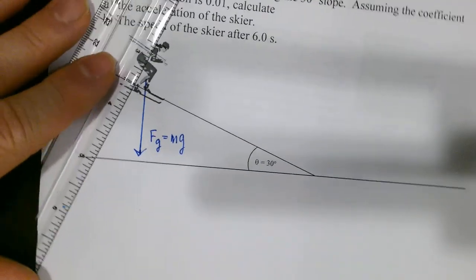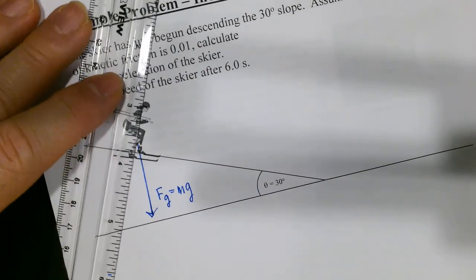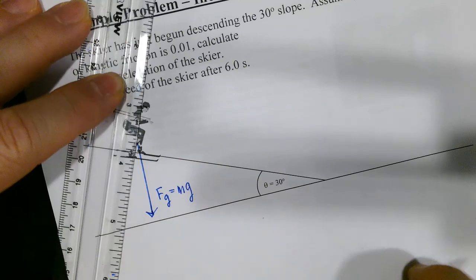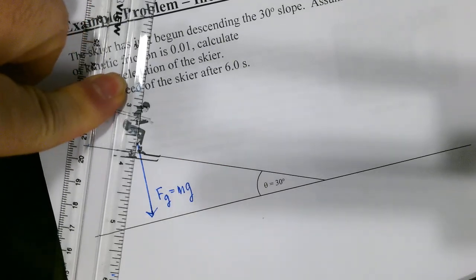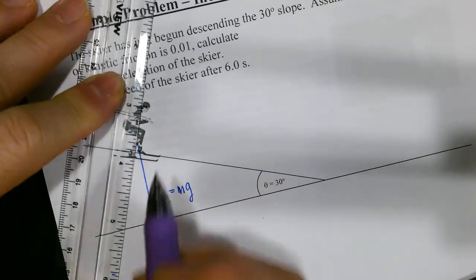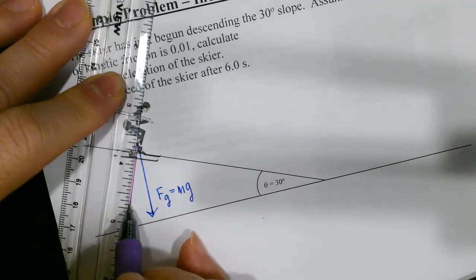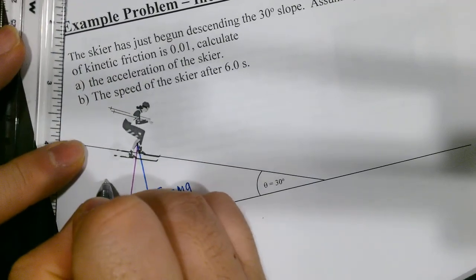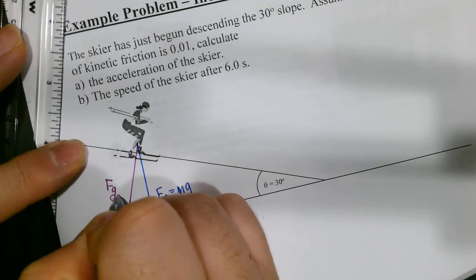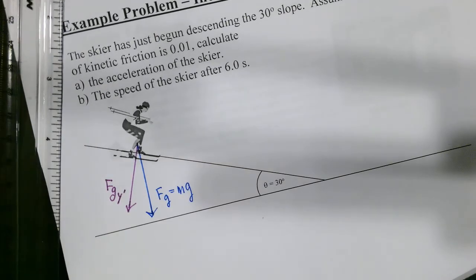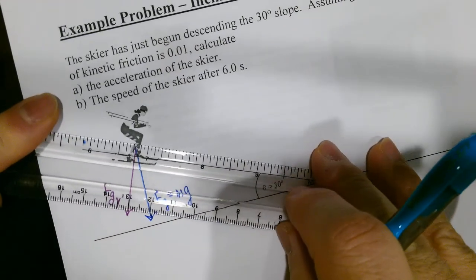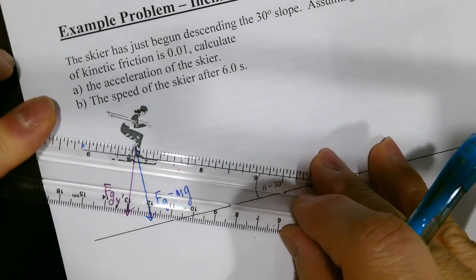We can break this skier's Fg into its components, Fg y prime and Fg x prime.